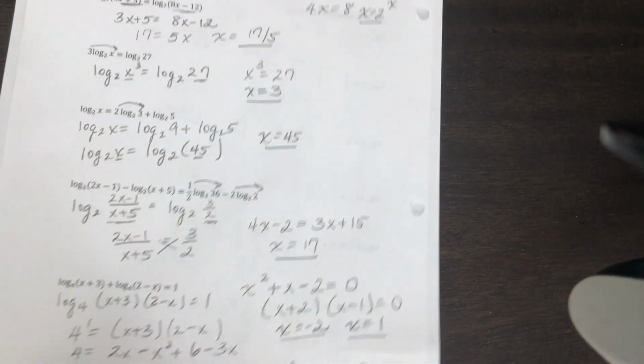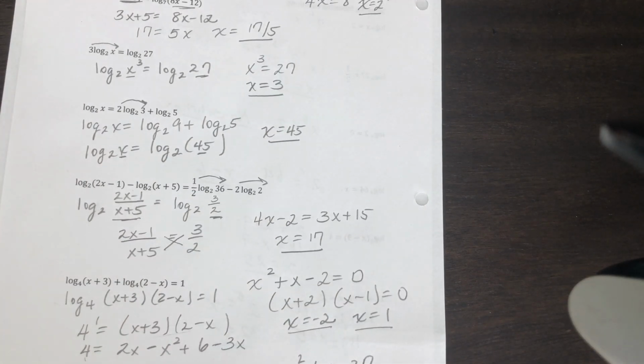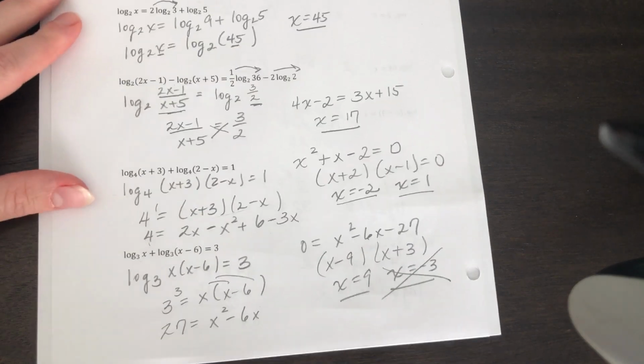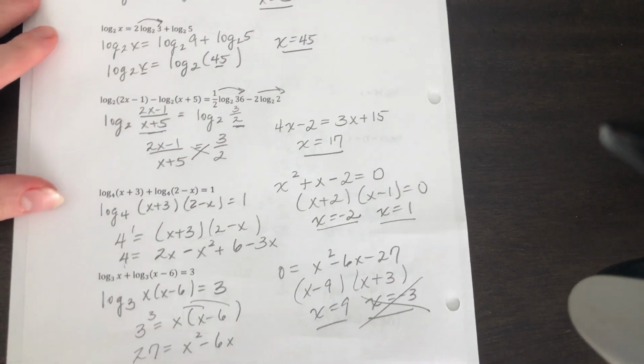Make sure you use your properties of logs. Remember, when you add logs, you combine by multiplying. When you subtract logs, you combine by division. Okay? If there's logs on both sides, you set the arguments equal to each other. If there's only one log involved, you're going to convert it to exponential notation, like we've been doing throughout this whole entire set of notes.